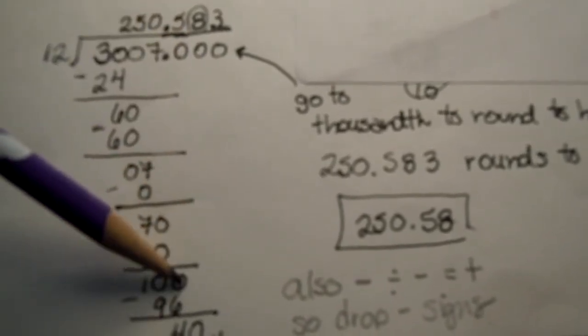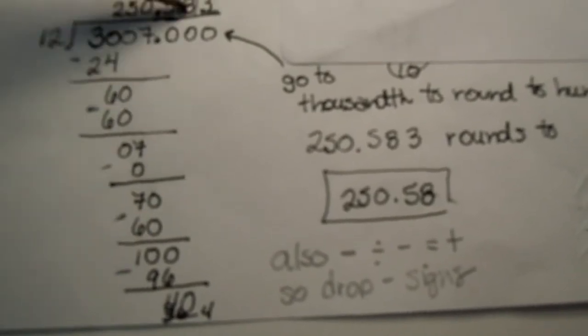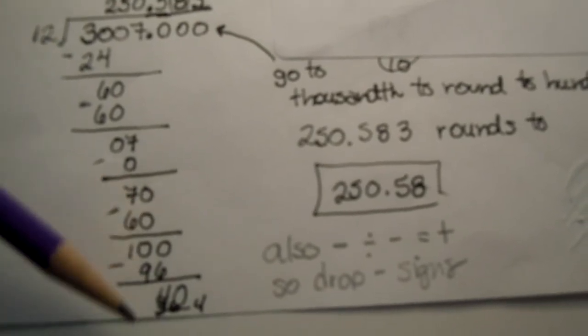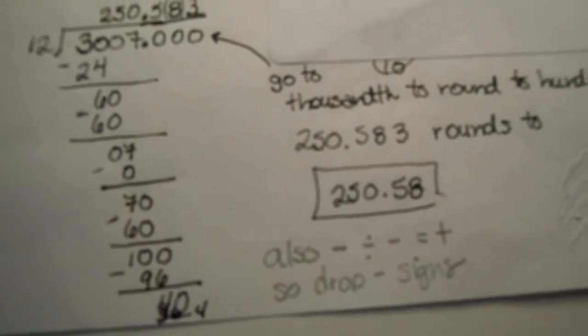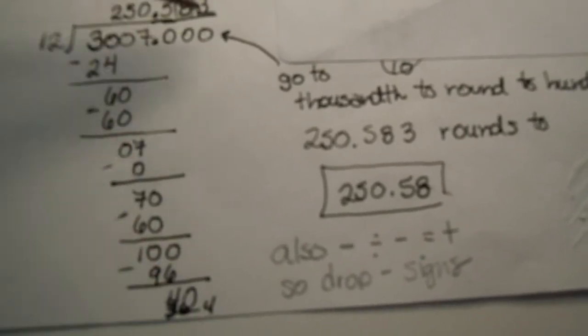Drop down a 0, so I have 100. 12 goes into 100 8 times. 8 times 12 is 96. Subtract and I get 4. And 12 goes into 40 3 times.